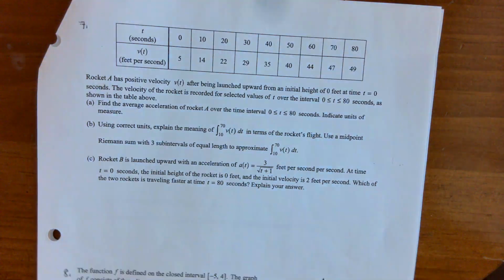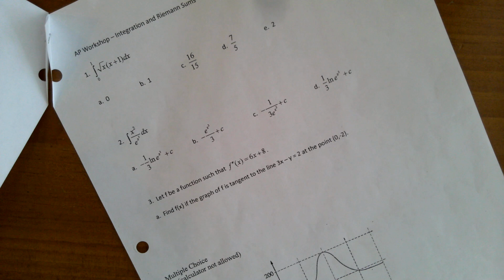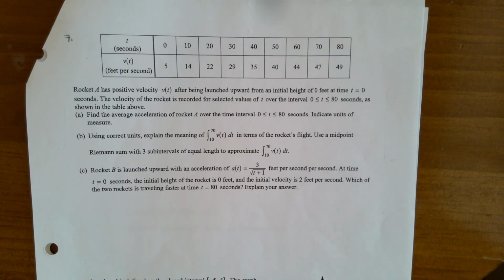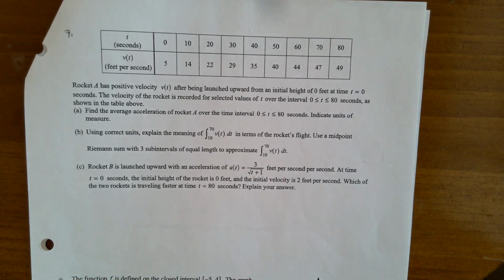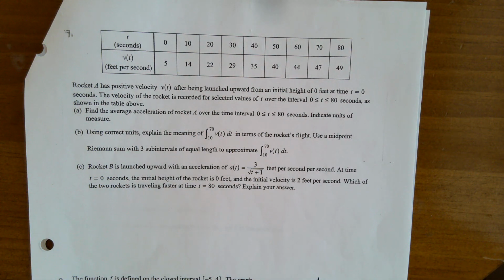So now we're pulling up number 7 that we did in class. Okay, this is an AP workshop, so it started looking like this: AP Workshop Integration and Riemann Sums. We got through number 7. You had to do number 7 for homework one night, and we never did go over it. So we're going to go over it right now.